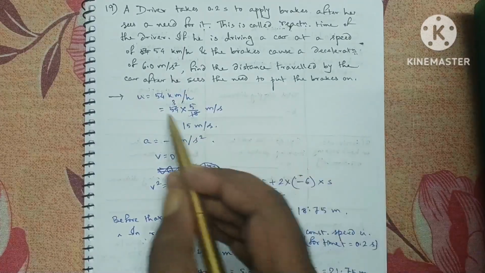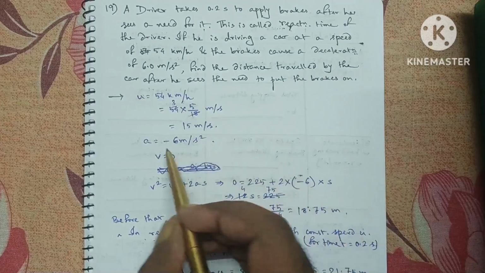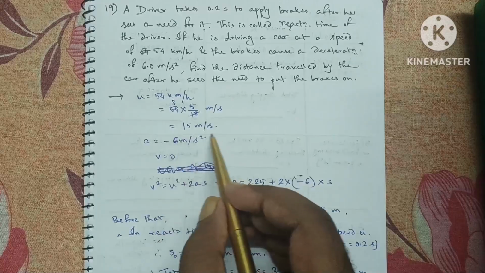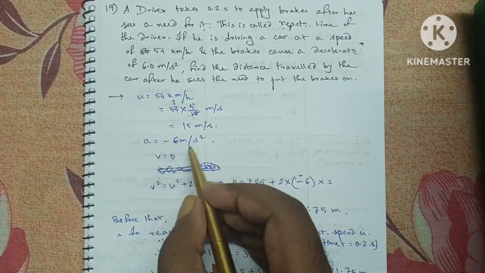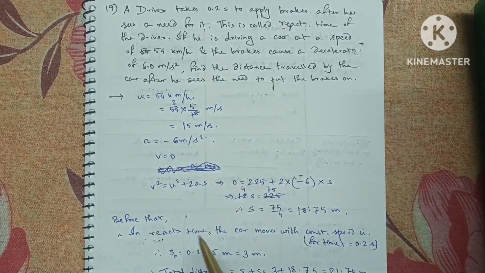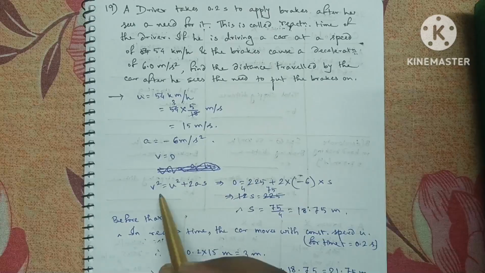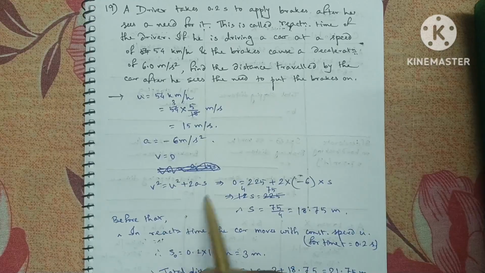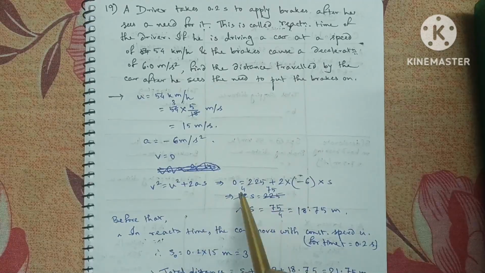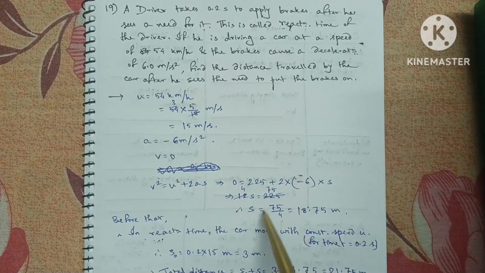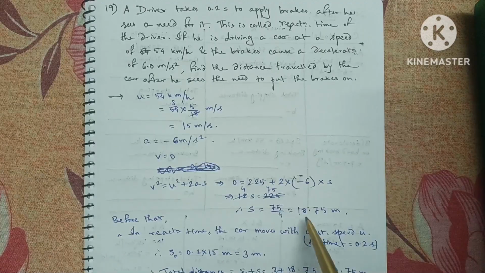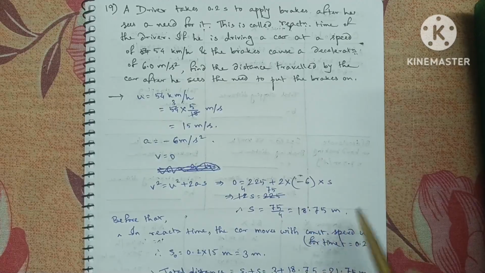So here u is equal to 54 km per hour, converting it to meter per second, we get 15 meter per second. a is equal to minus 6 meter per second square since it is deceleration. v is equal to 0. Now v square is equal to u square plus 2as, with negative acceleration a. So calculating, we get s is equal to 75 by 4 meter, which is equal to 18.75 meter.